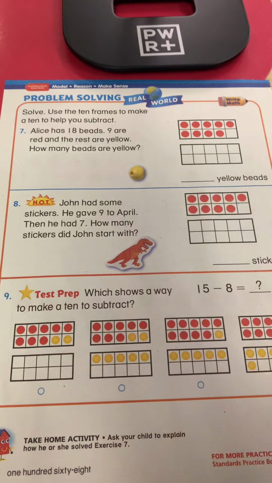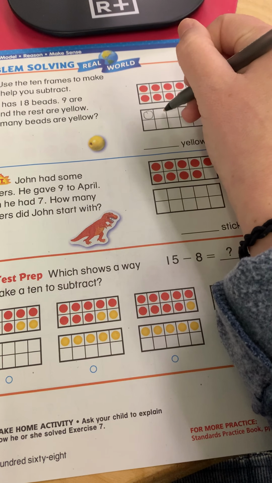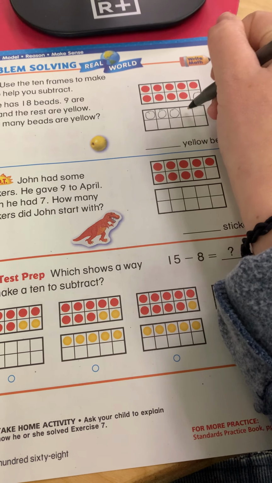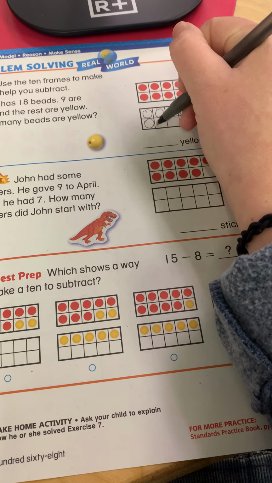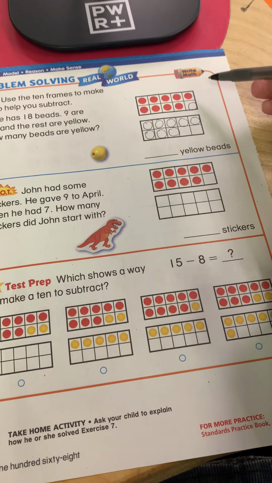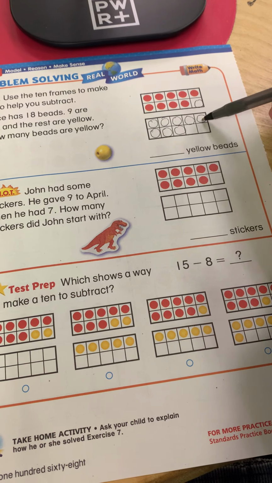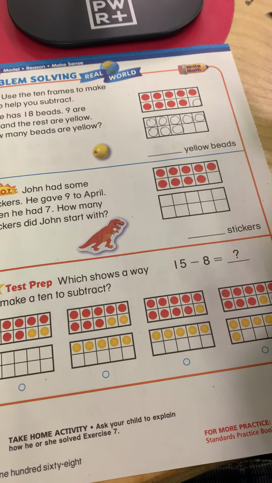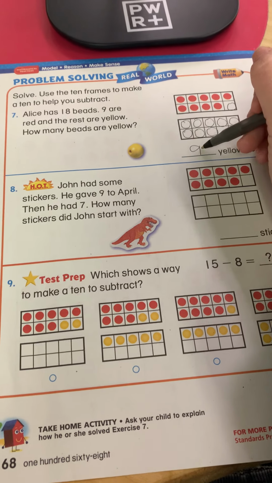So this is 9, 10, 11, 12, 13, 14, 15, 16, 17, 18. Okay, then count how many you counted up. 1, 2, 3, 4, 5, 6, 7, 8, 9. So that tells me that 18 minus 9 is 9.